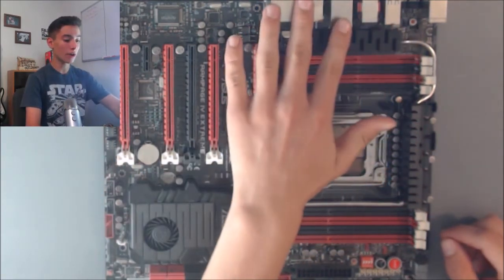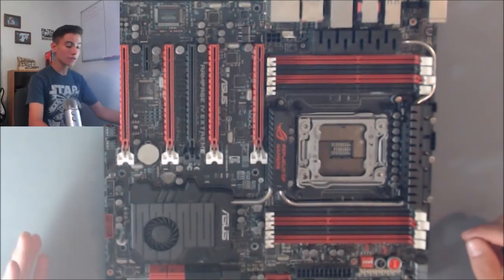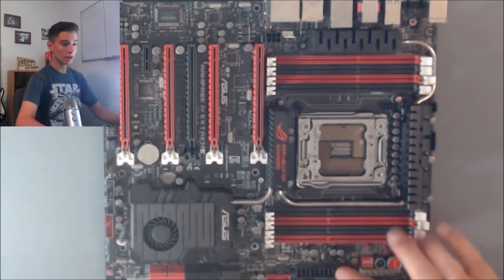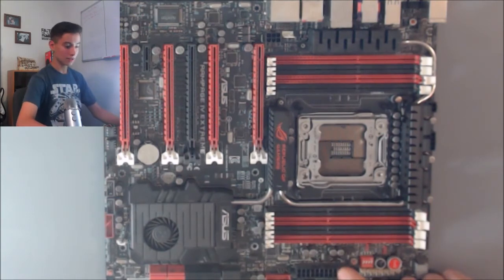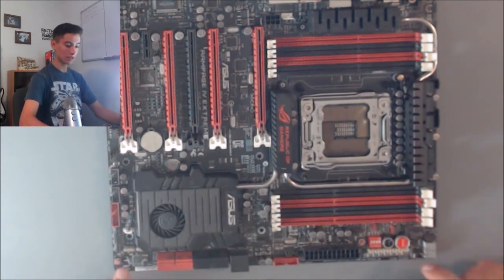These are the input-output ports, or I/O ports, which are for your mouse, your keyboard, your speakers, your microphone, any of that. Here is where your power supply plugs in, and down here is where your hard drive plugs in, and that is about it for the motherboard.